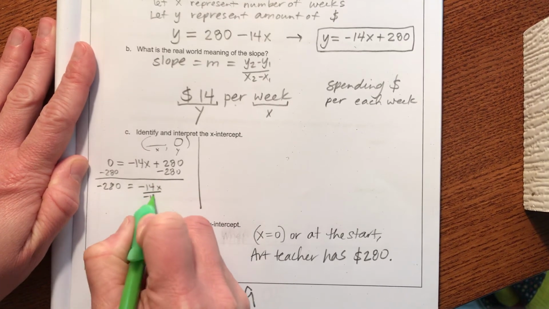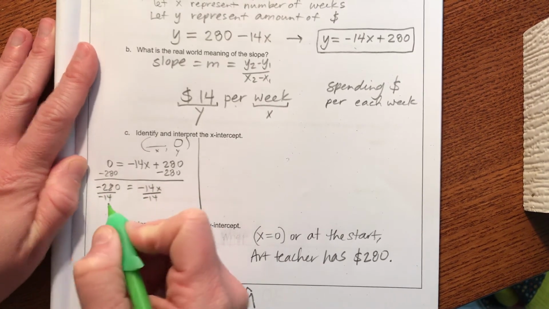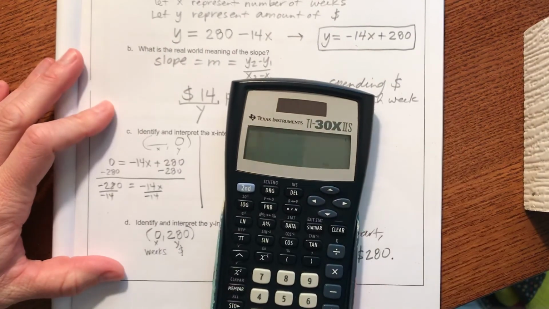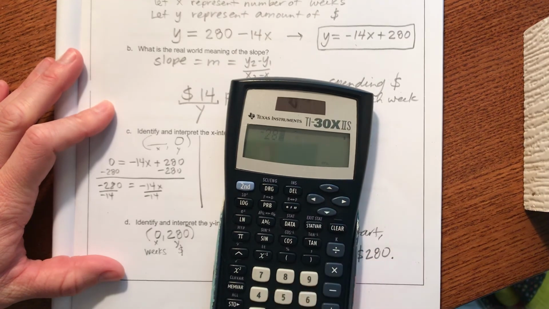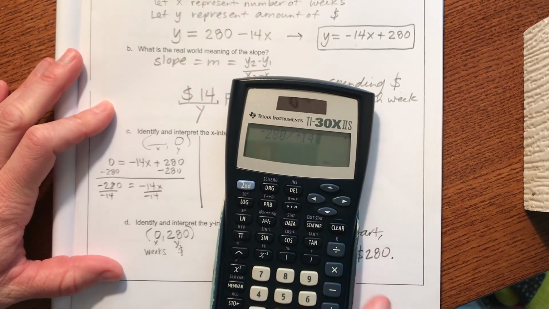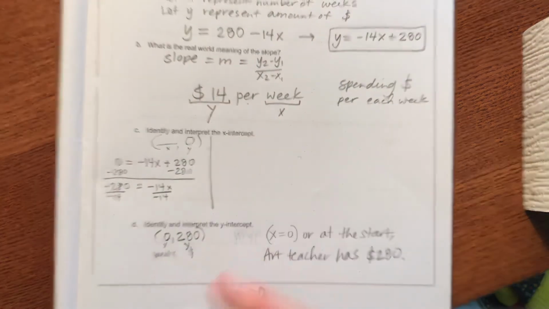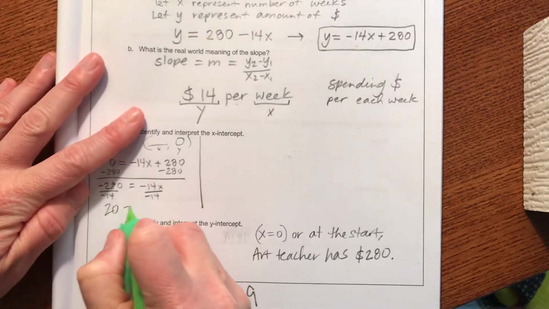And if I divide by the negative 14, I'll solve for my x. So with my calculator, I have negative 280 divided by negative 14. My solution is 20. So 20 is equal to our x.